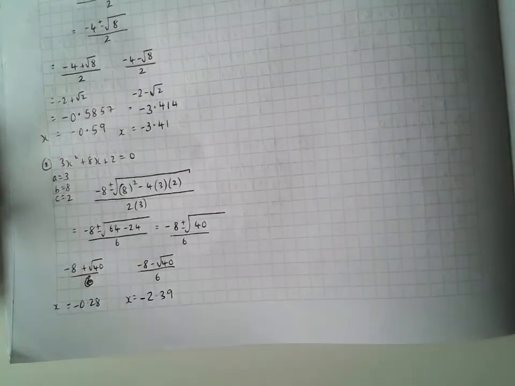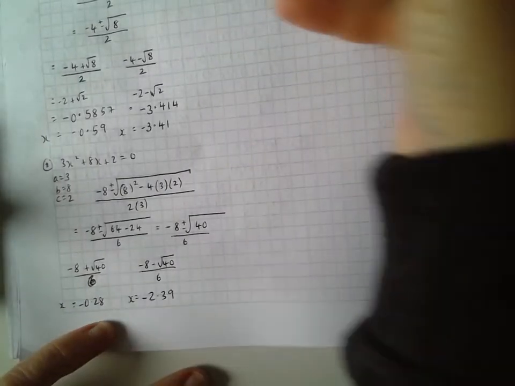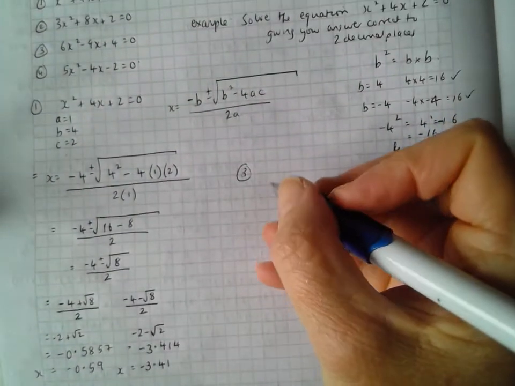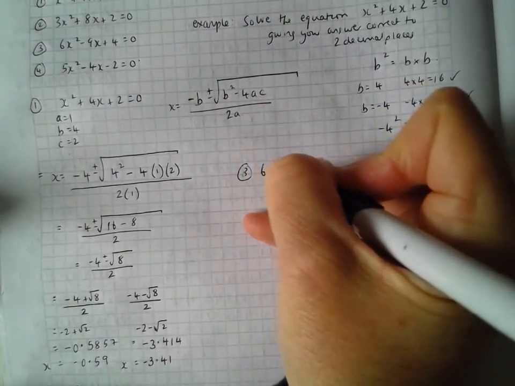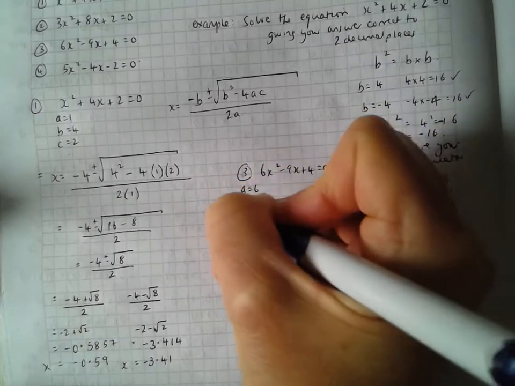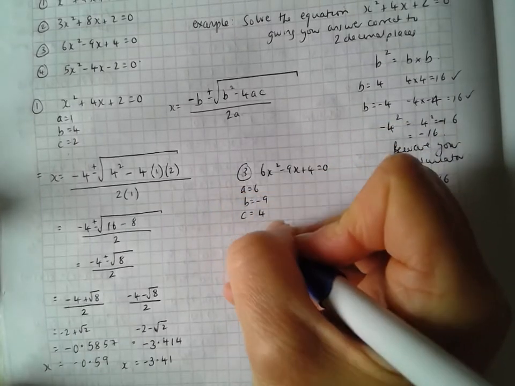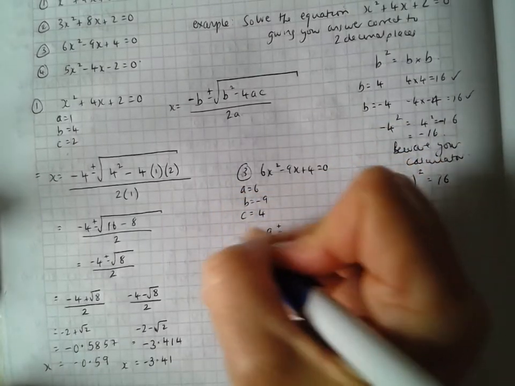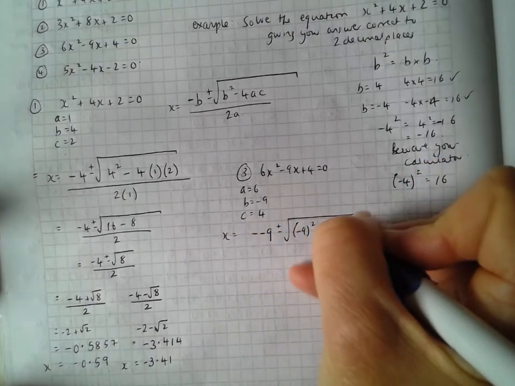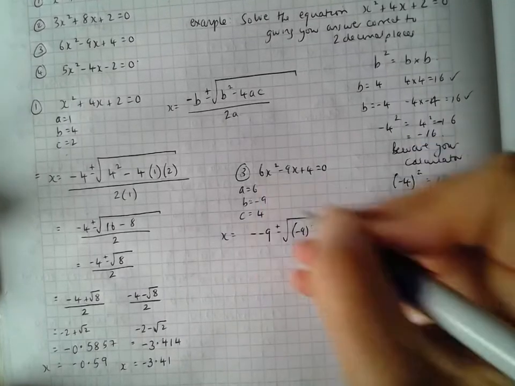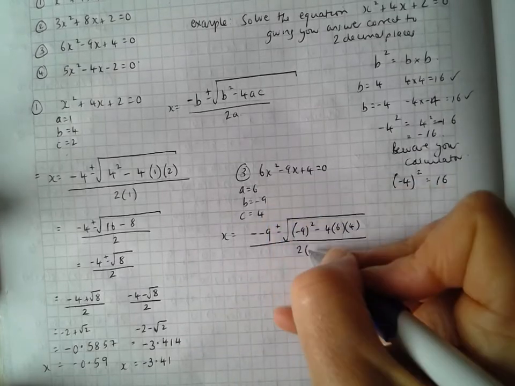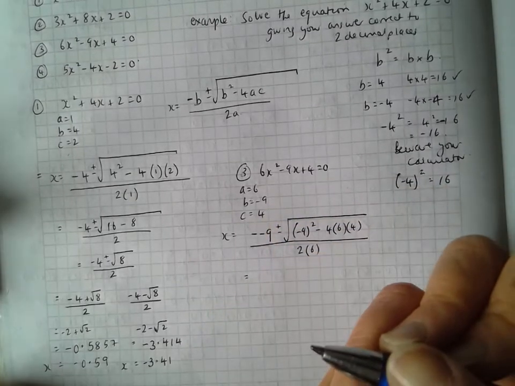Okay, let's try question 3. So we've got 6x squared minus 9x plus 4 is equal to 0. So A is 6, B is minus 9, C is equal to 4. So it's minus B, so it's minus 9 plus or minus the square root of minus 9 squared minus 4 by 6, that's A, by C, which is 4, all over 2 by A, which is 2 by 6.